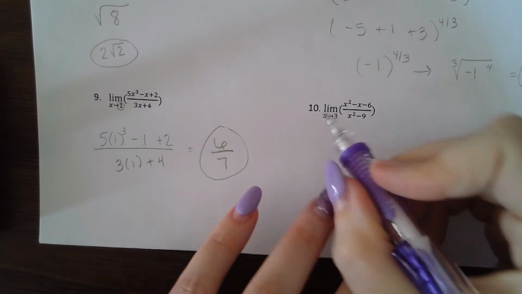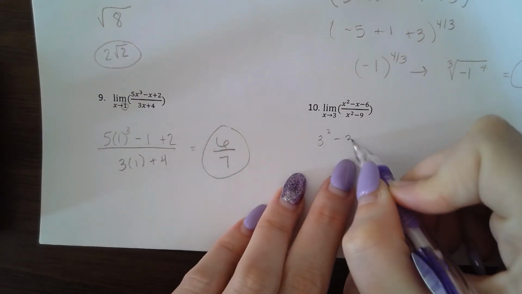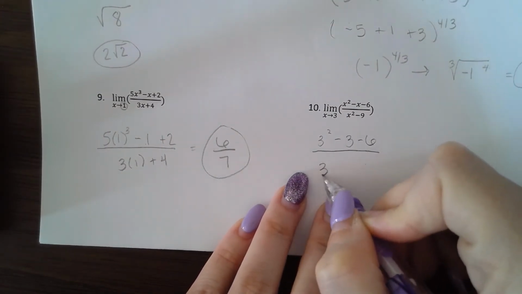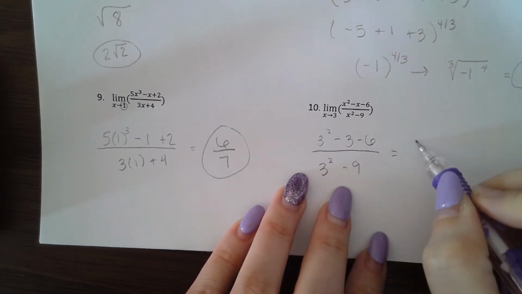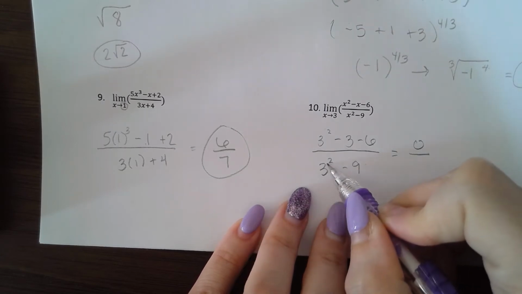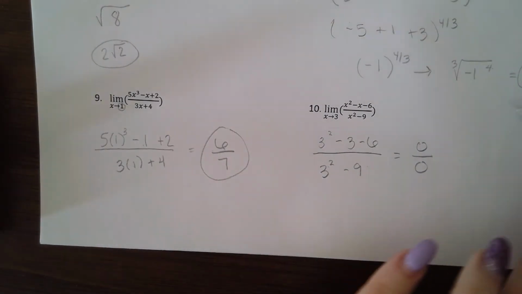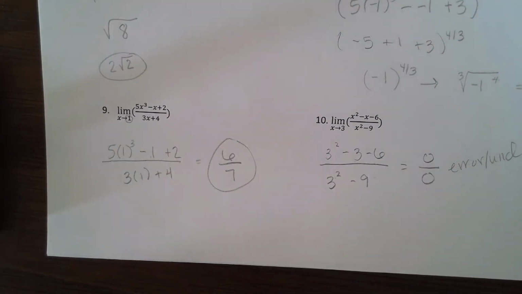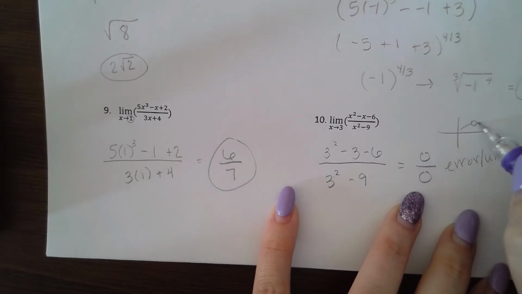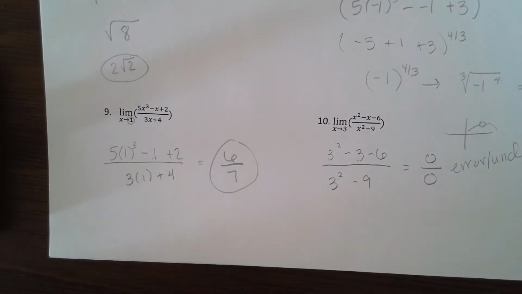Now, when we plug in 3 here, we have 3 squared minus 3 minus 6 all over 3 squared minus 9. It's going to give us 9 minus 3 minus 6 is 0. 9 minus 9 is 0. So this is an error, right? Error or undefined. But we know when we're finding limits, that doesn't matter. That doesn't mean our answer is the limit does not exist. That just means that there's a hole, right? And we need to figure out, well, what is the y value of that hole so that we can know what it is approaching. The fact that it's an error doesn't matter.